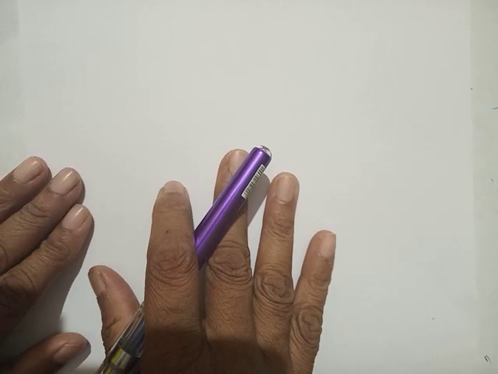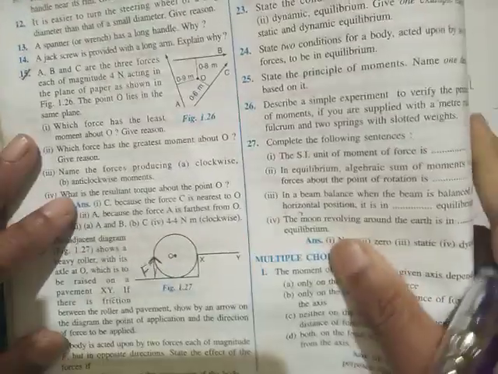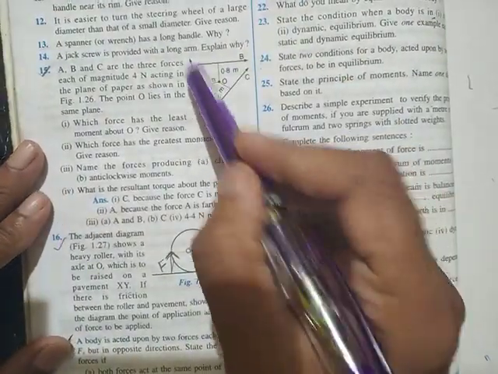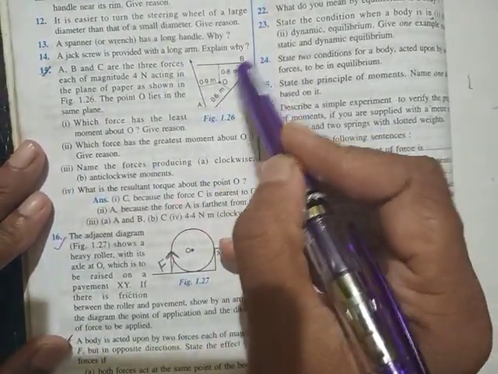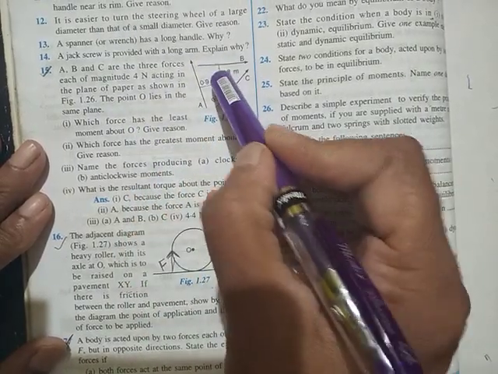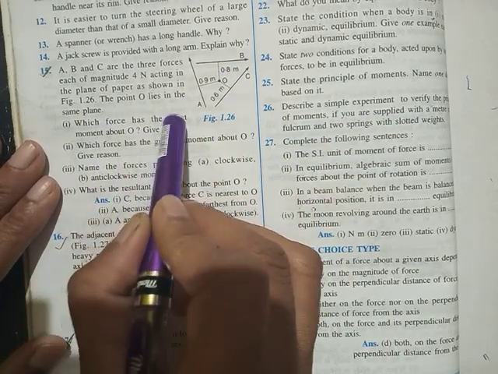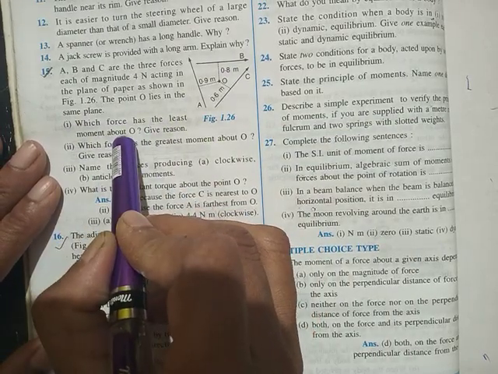A, B and C are three forces, each of magnitude 4 Newton, acting in the plane of paper as shown in figure. The point O lies in the same plane. What force has the least moment? Now, there are three forces: force A, force B, force C. They're all acting about a point O. So now the first question is, which force has the least moment about O?